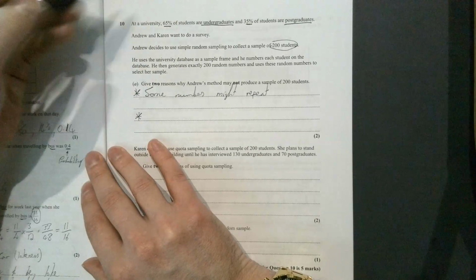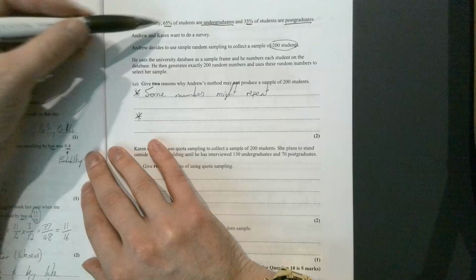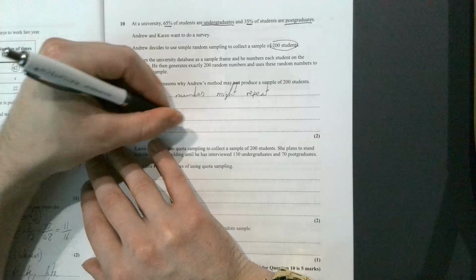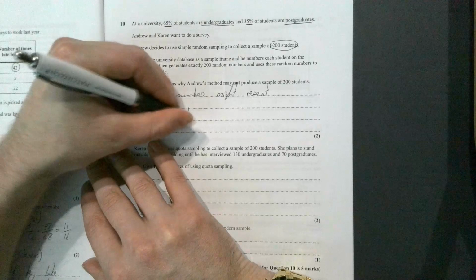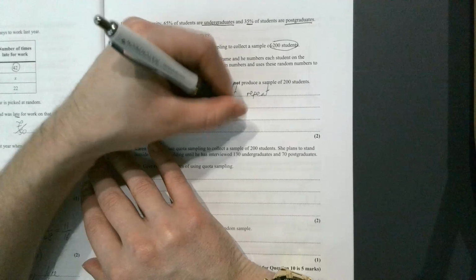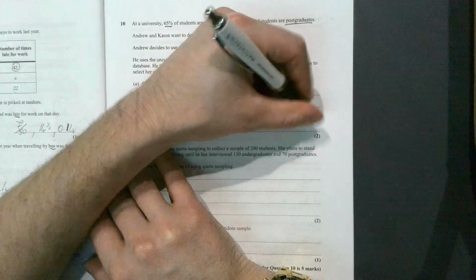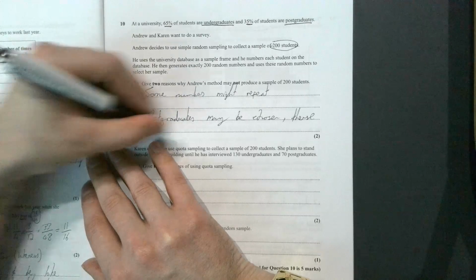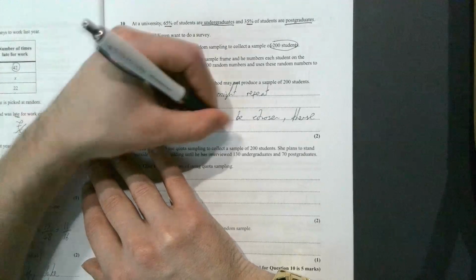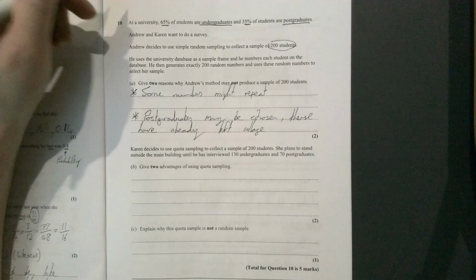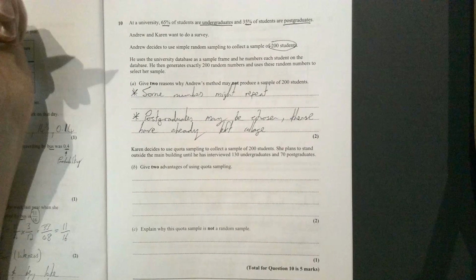The second one is he or she is picking from undergraduates and postgraduates. So postgraduates may be chosen. These have already left college. So if they're gone from college already, they're not much good to us. They're on the database, but they're not someone that we want to survey because they're gone already and they can't be part of our 200.